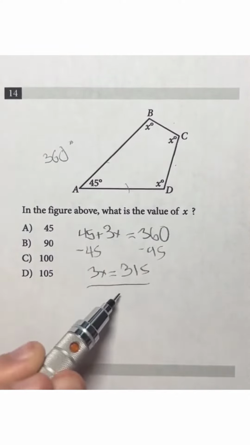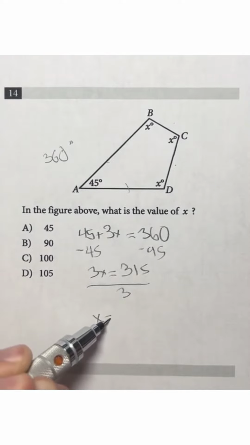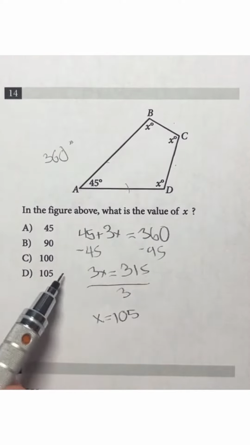Then we divide each side by 3 to find x. We get x is equal to 105. That means our answer has to be D.